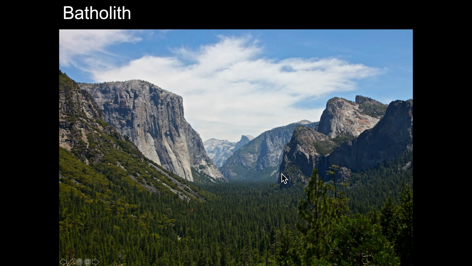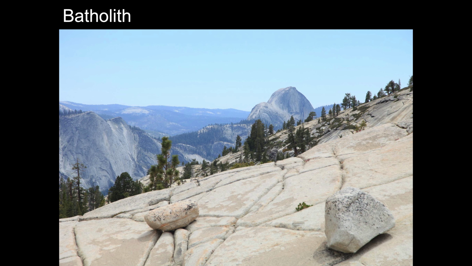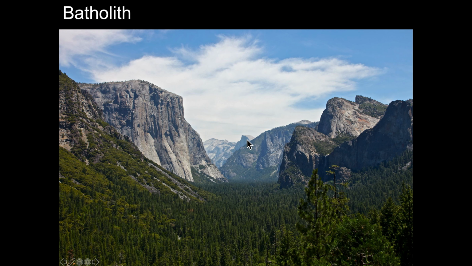A batholith, the Sierra Nevada mountains, and in this case Yosemite Valley, is going to be a dissection, a look inside a batholith. It's looking from the other side. This is Half Dome. You saw it in the previous image here. So this next image is going to be behind El Capitan here.